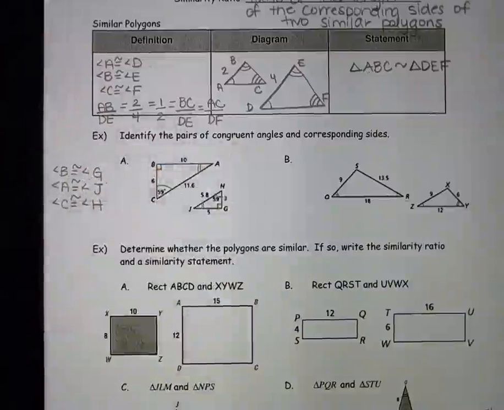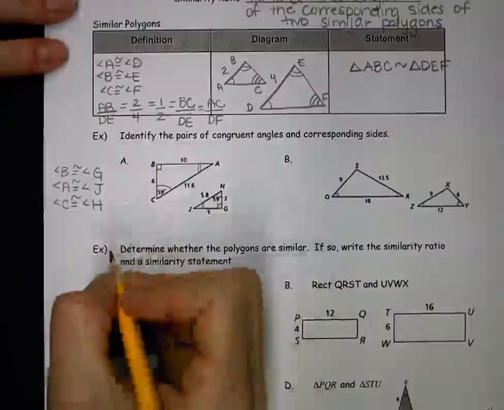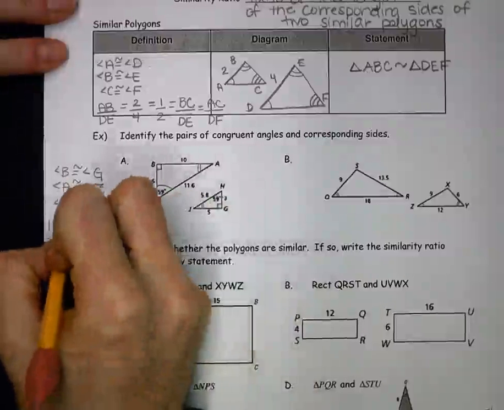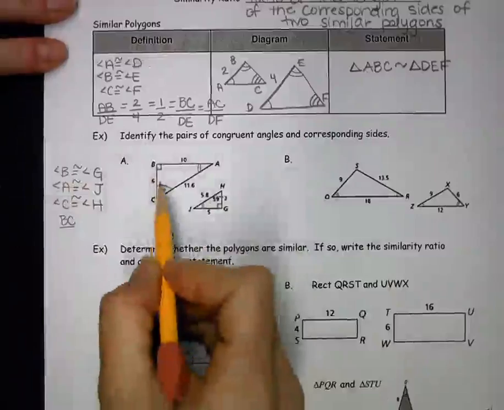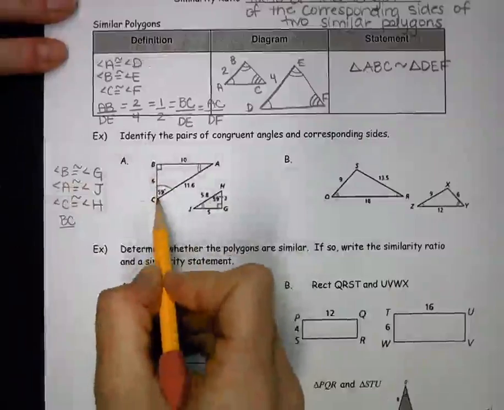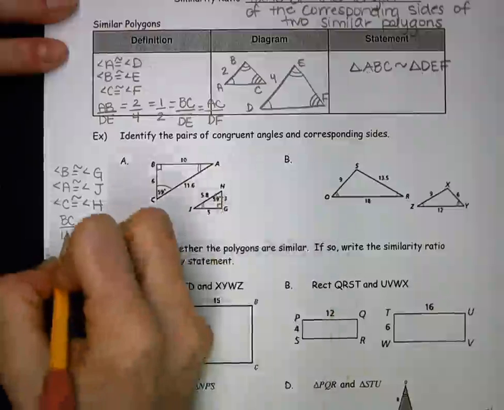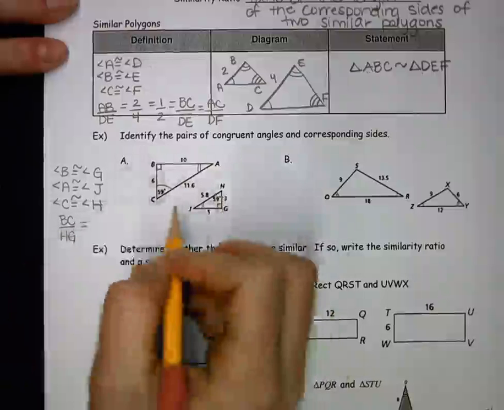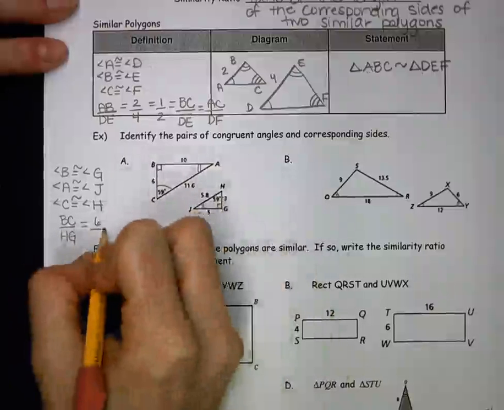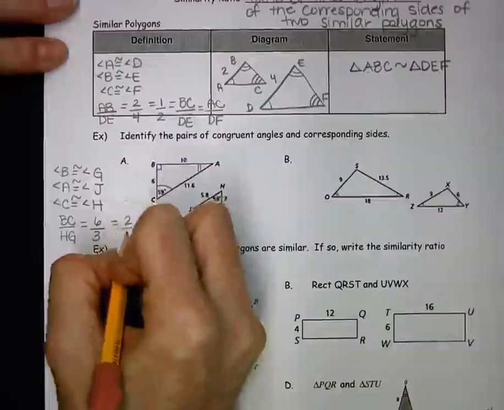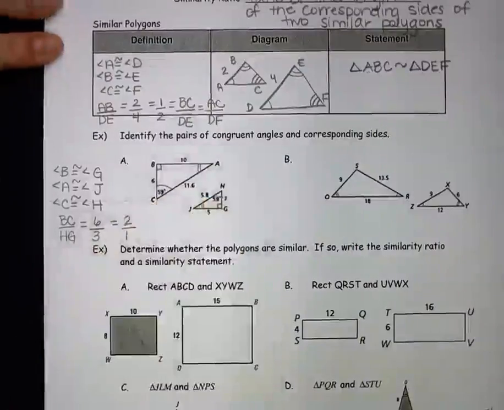Now, we know that those are congruent angles. We now will list the corresponding side lengths. The first side length I'm going to take is BC. BC is between the right angle and the one tick mark, so between the right angle and the one tick mark here would be HG. Now, we know that BC has a length of 6 and HG has a length of 3, so the similarity ratio for these triangles should be 2 to 1.